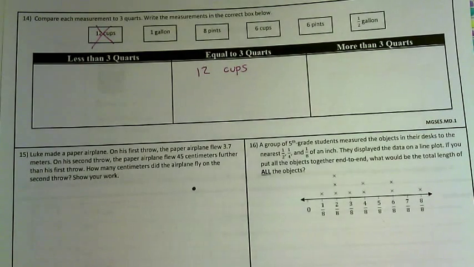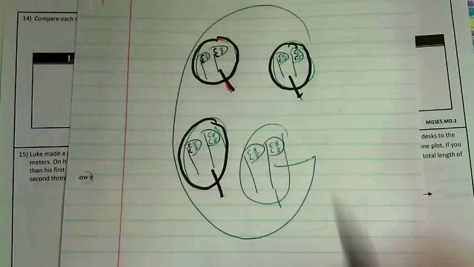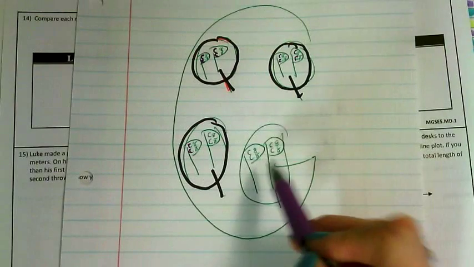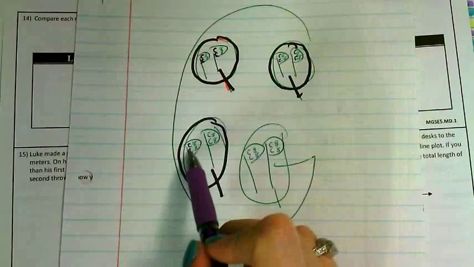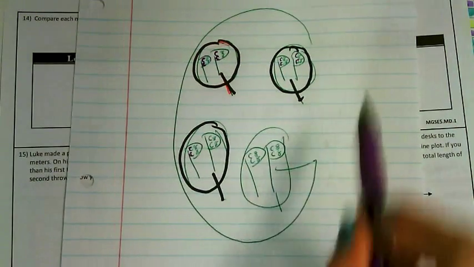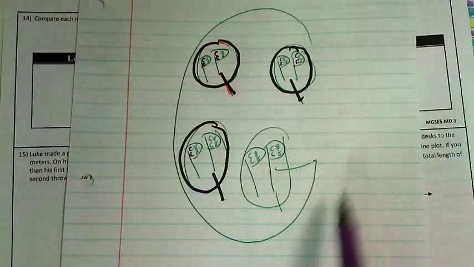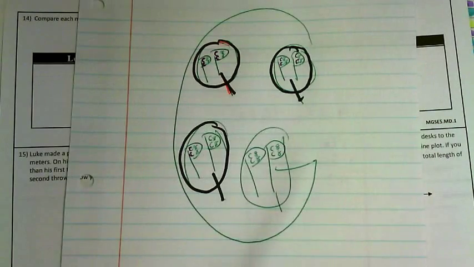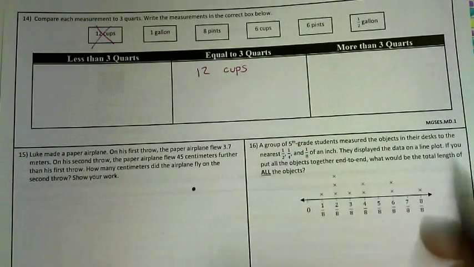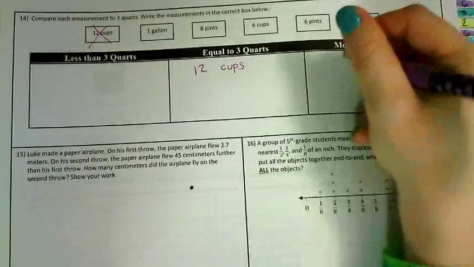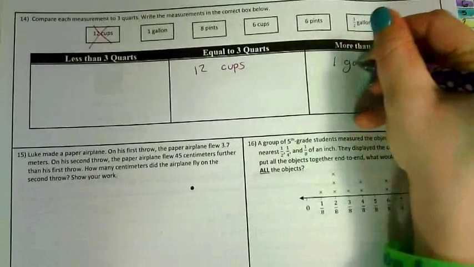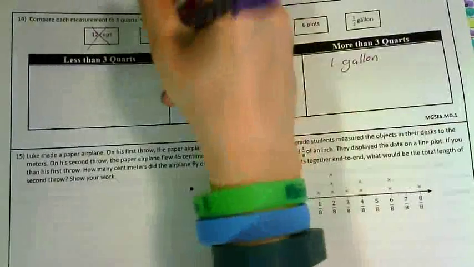The next one is 1 gallon. So we're looking at the whole thing, right? The land of gallon. Well, I know that 3 quarts does not yet make up a whole gallon because I still have 1 more quart. So 1 gallon is greater than 3 quarts. So 1 gallon is more than 3 quarts. So I'm going to put it over here, and I'm going to cross that one out.